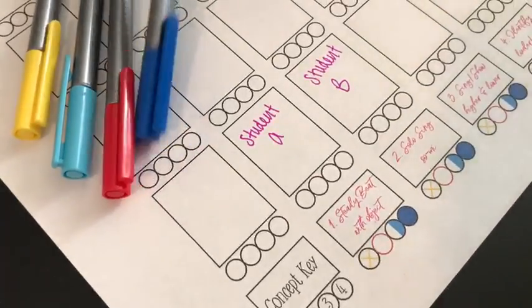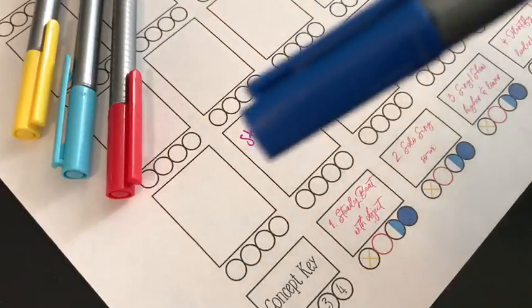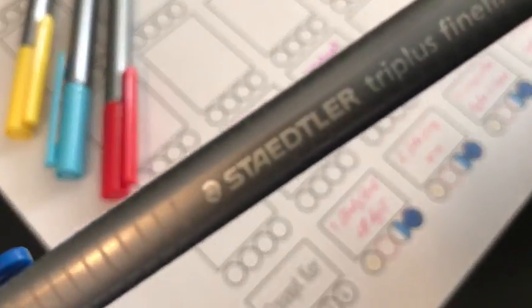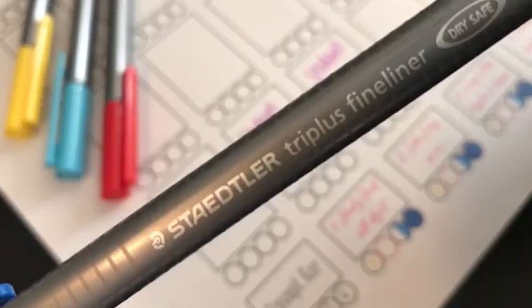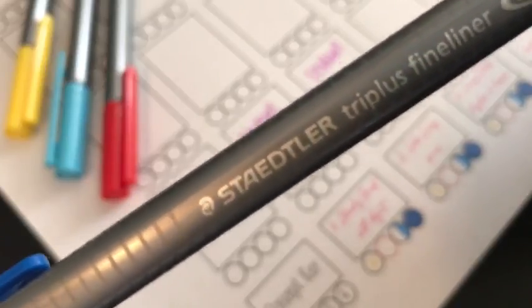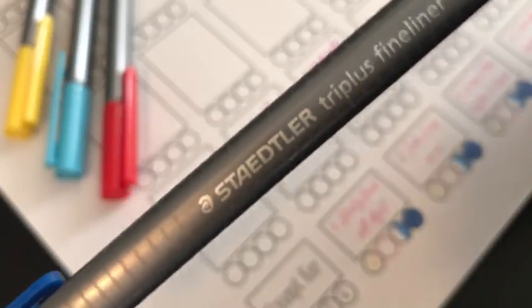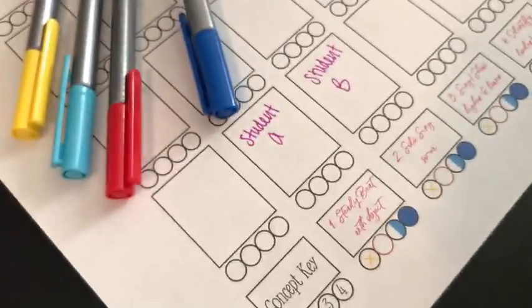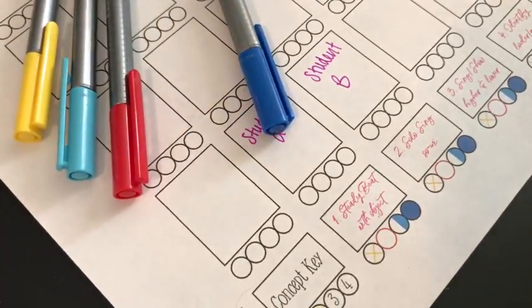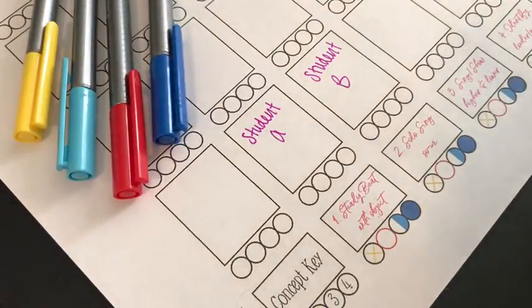So first things first, if you're going to use pretty colored pens, I highly recommend this brand that I'm not going to try to pronounce because I'll butcher it. But I started using Flair pens and that just didn't work. I couldn't see the colors the way that I wanted to at a quick glance, so I switched over to these guys. So just as an aside, and an office supply nerd that I am, I thought I would share.